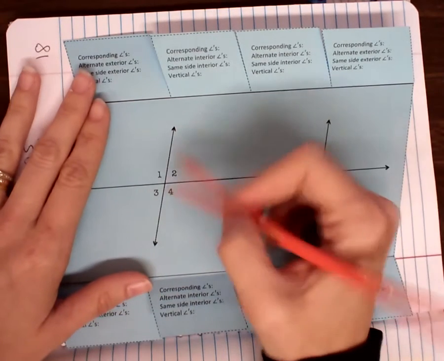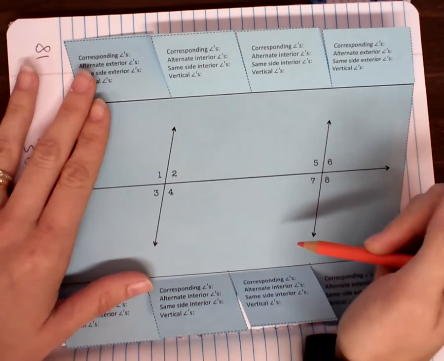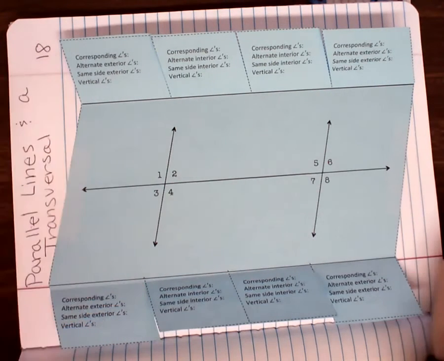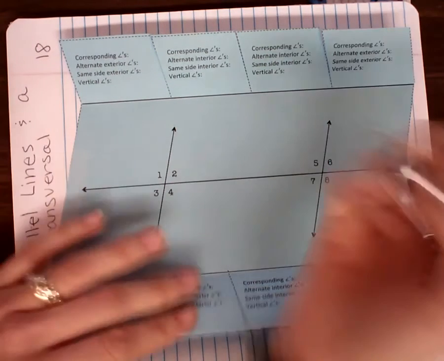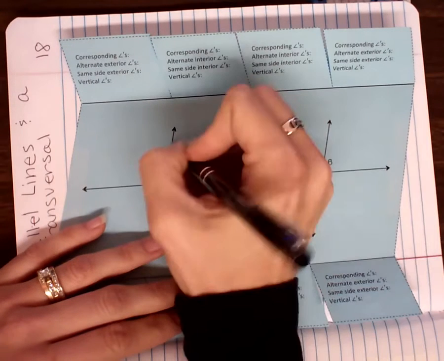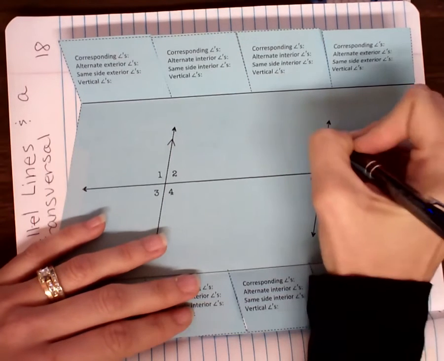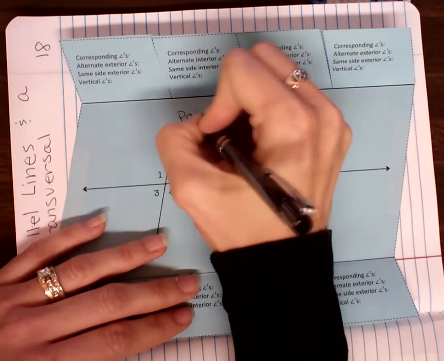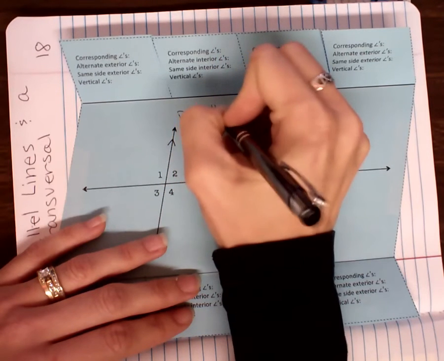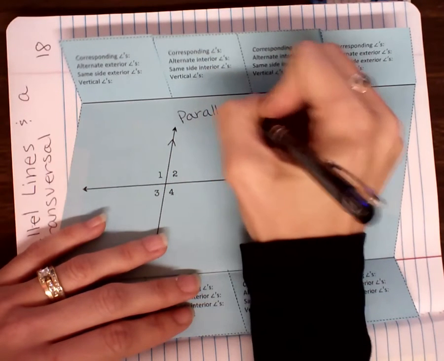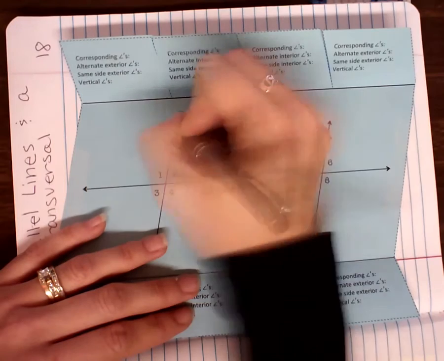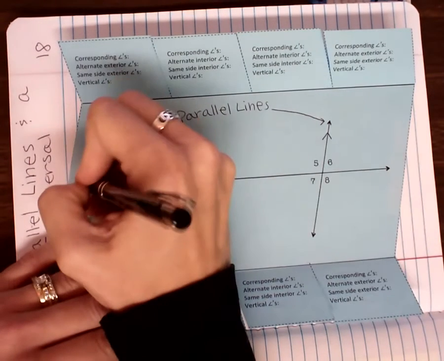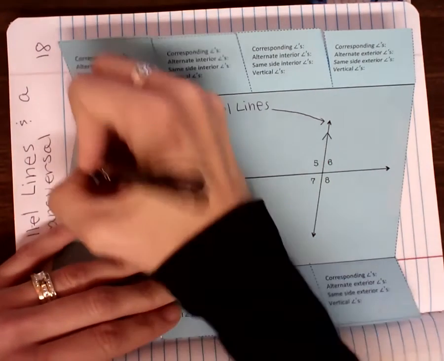We need to be able to name and describe the relationships between these angles. And one way we do that is to talk about, first of all, our parallel lines. So let's label with our parallel line symbol that these two are our parallel lines, and go ahead and label them. And draw arrows to your parallel lines. And remember that the other line, the line crossing the parallel lines, is our transversal.